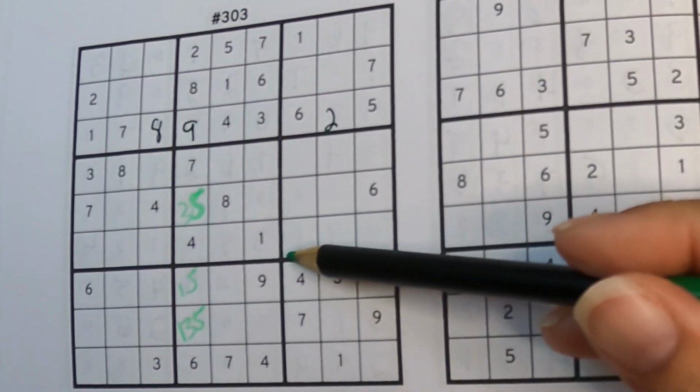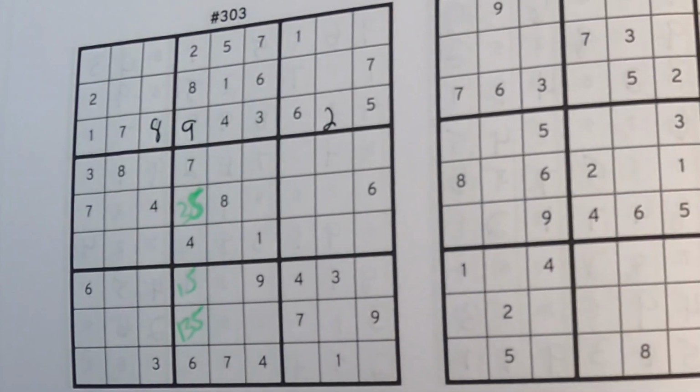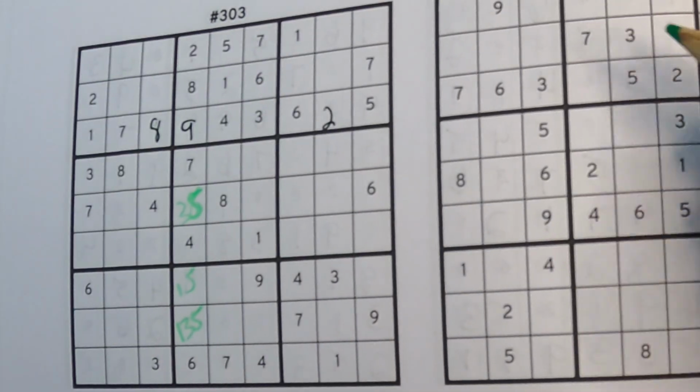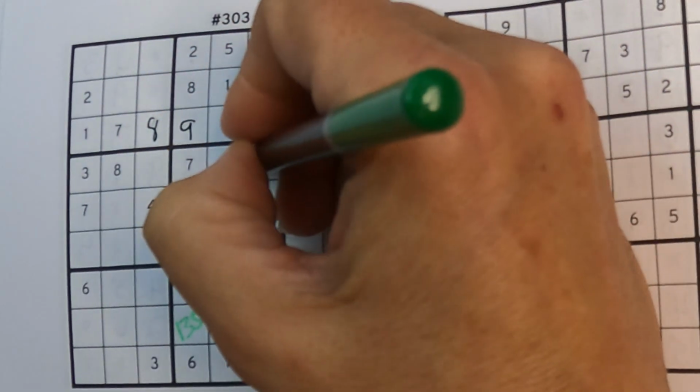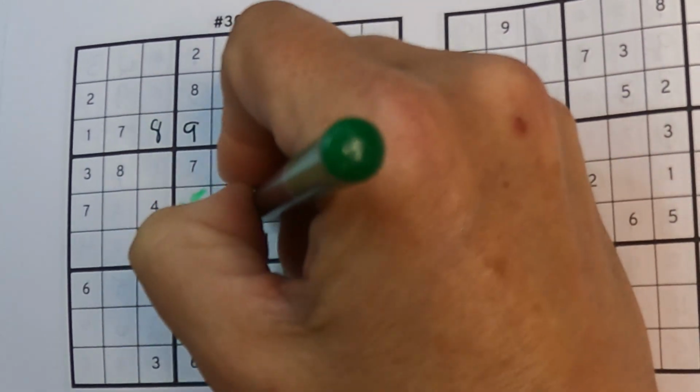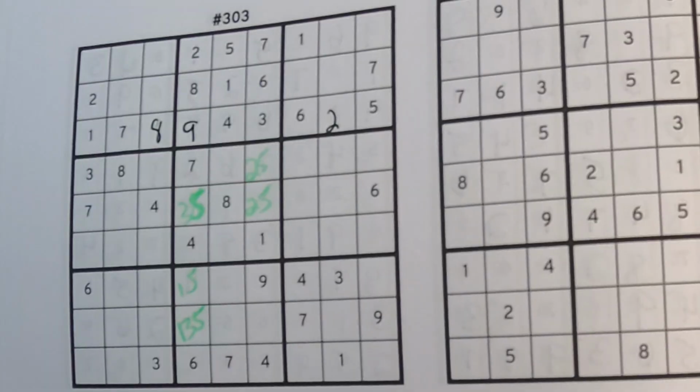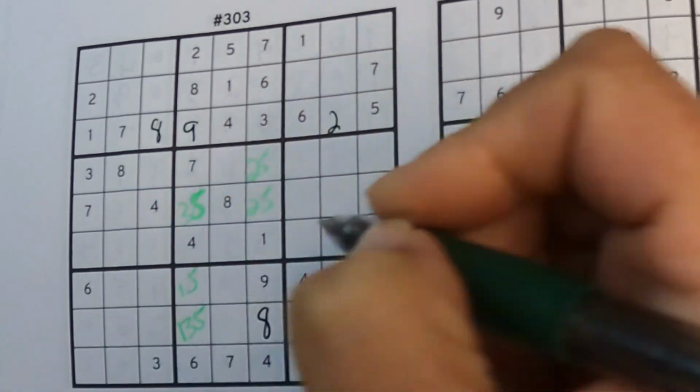For this column, we're missing 2, 5, and 8. We've got an 8 covering these two boxes, so 2, 5, 2, 5. And that means that our 8 for that column has to be here.